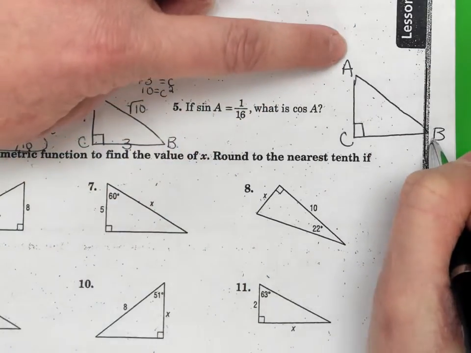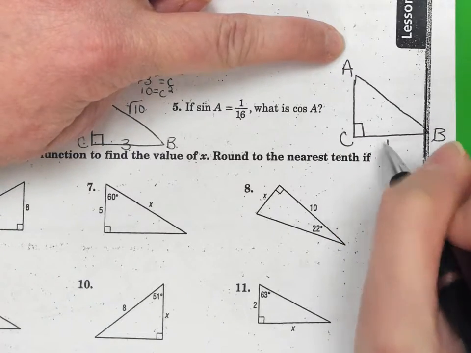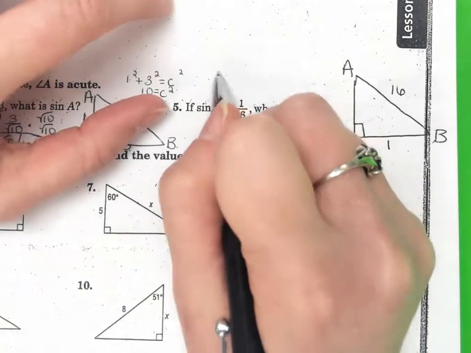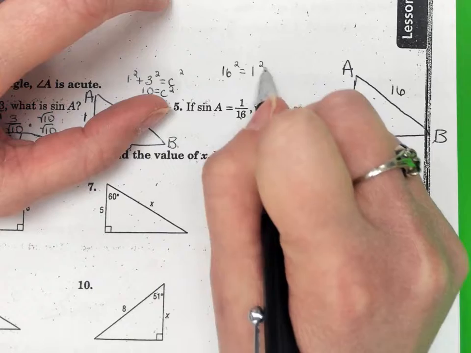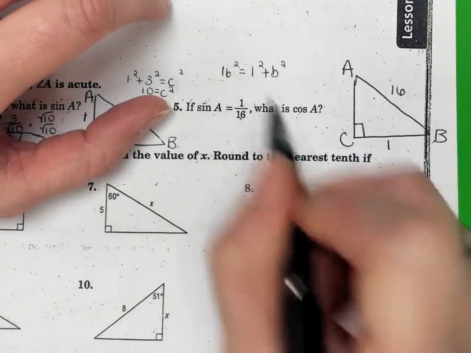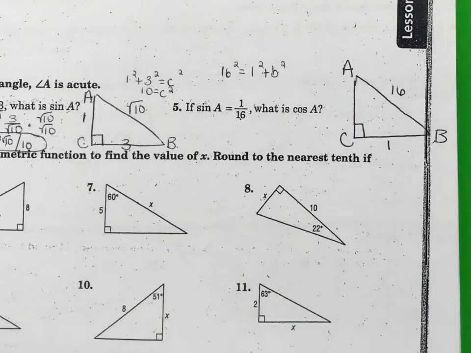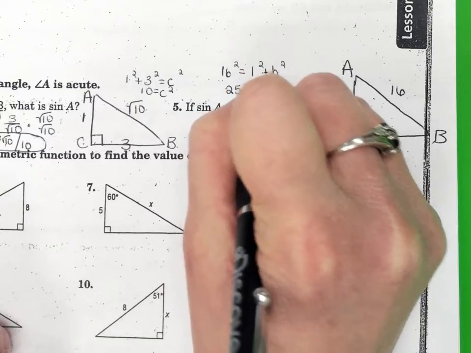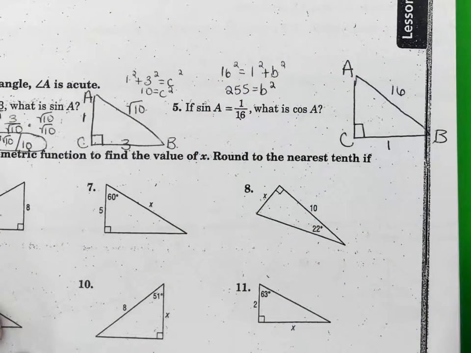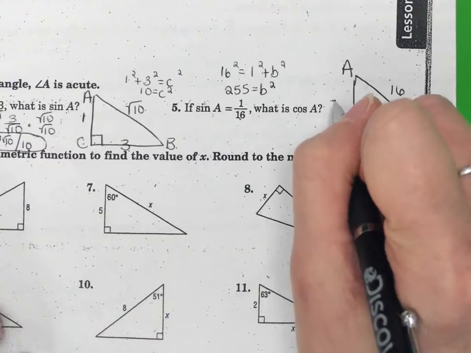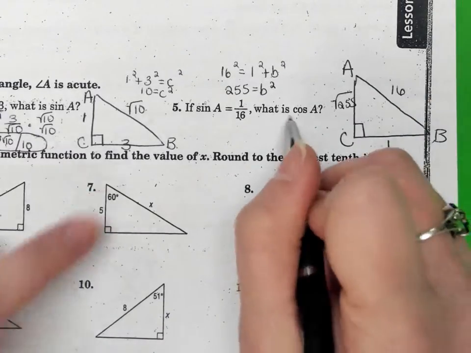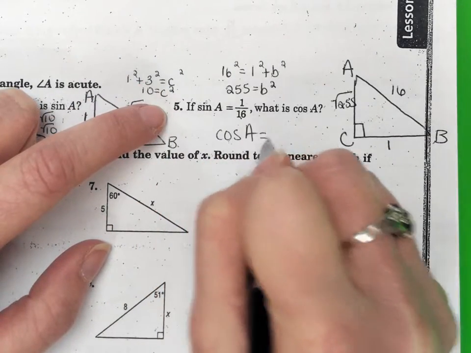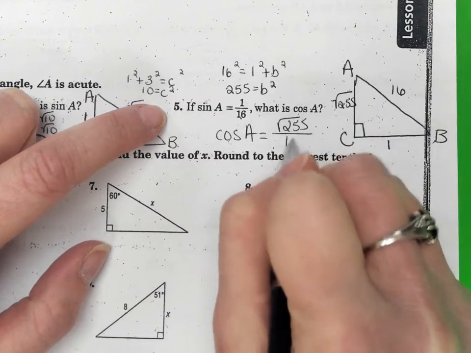Sine of A, so we're going off of A. Opposite is 1 over 16, which would be the hypotenuse. So that would be 16 squared equals 1 squared plus B squared. So 16 squared minus 1 squared, 255 equals B squared. 255 is not a perfect square, so you would leave that right there. Cosine is adjacent over hypotenuse, so that one was an easy one. You don't have to fix anything, so you're done.